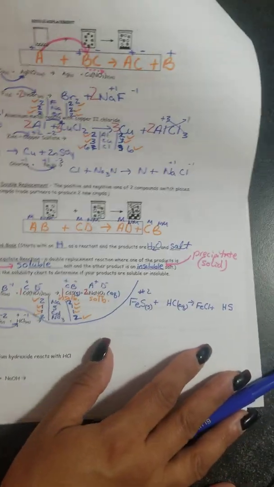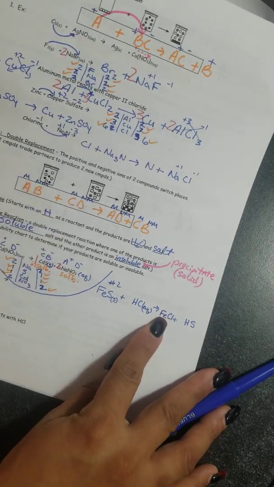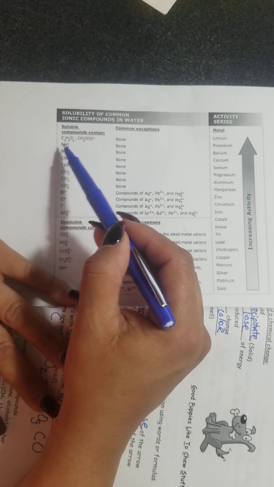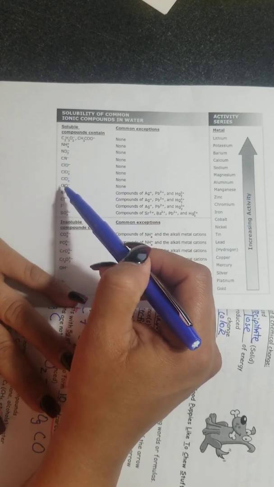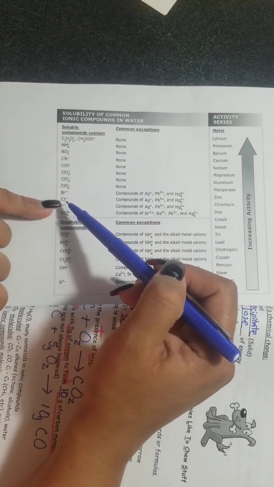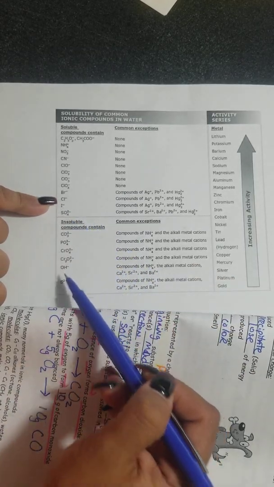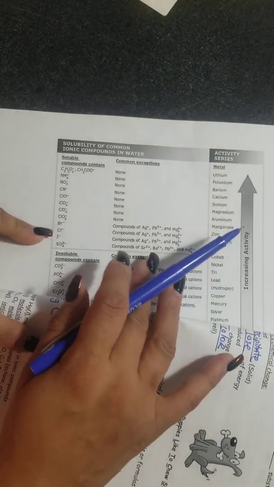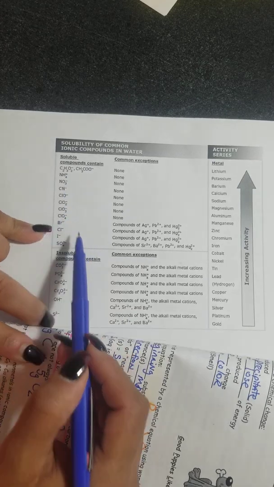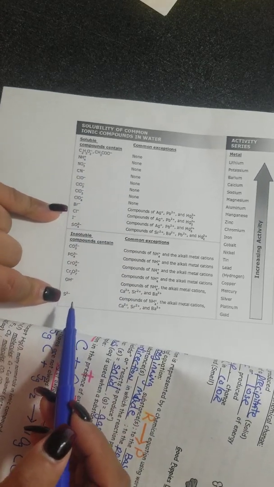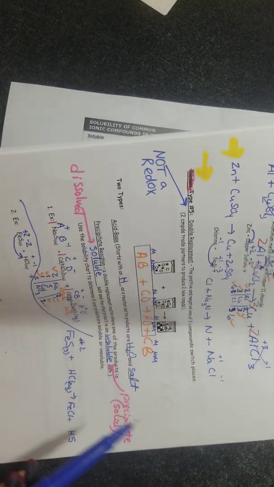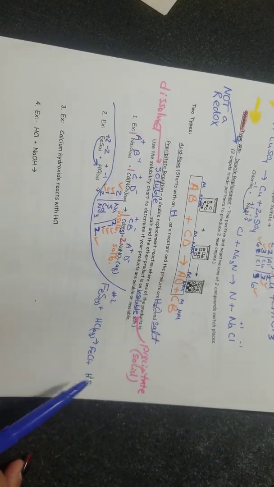Now let's go backwards to that chart and I'm going to look for FeCl. There's Cl, chlorine. I don't see Fe anywhere. Now, what's the other one? HS. Look at this though. S is in the insoluble. Now, there's exceptions. Who is sulfur being mixed with? It's being mixed with hydrogen.